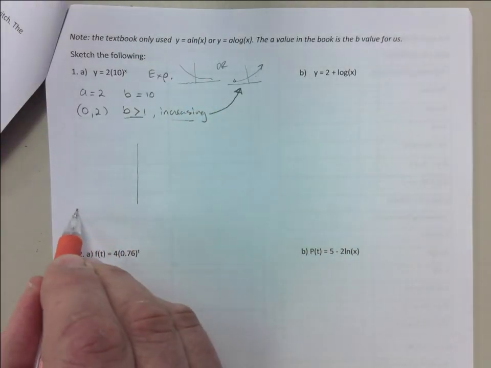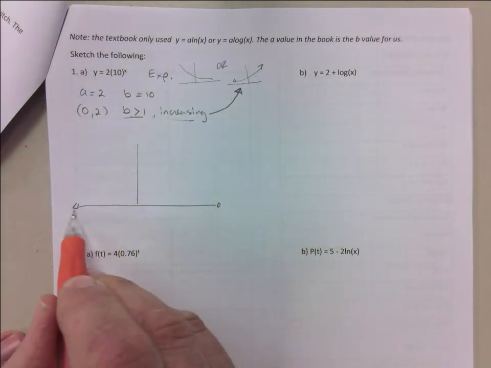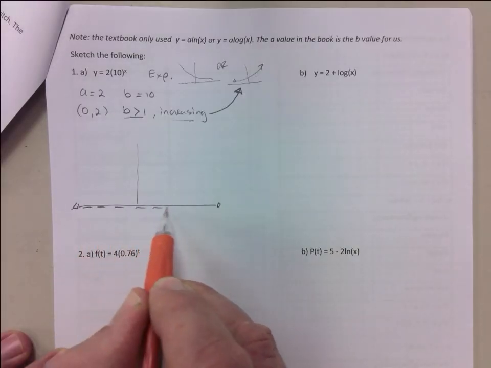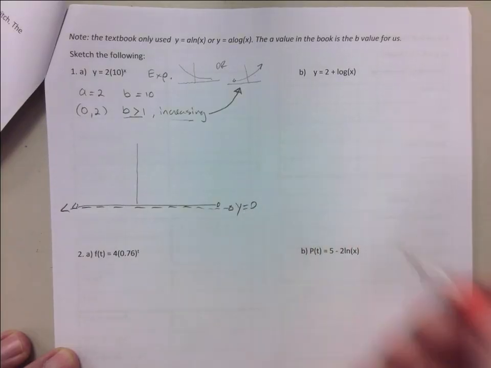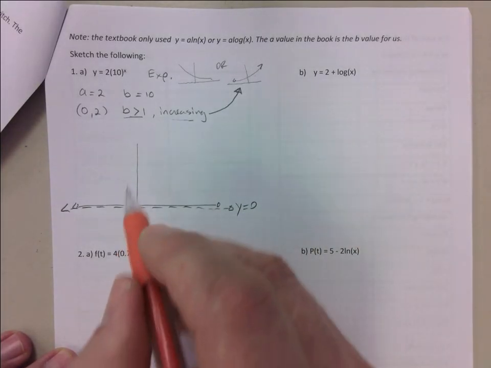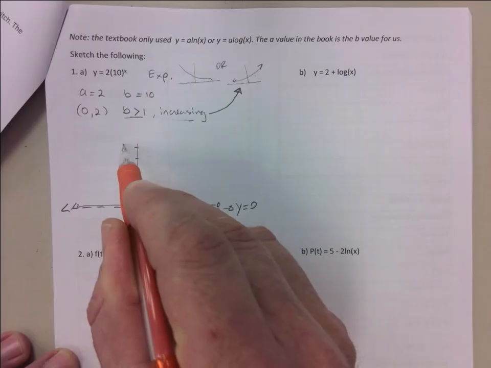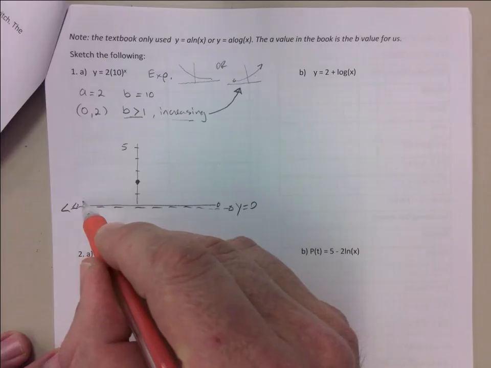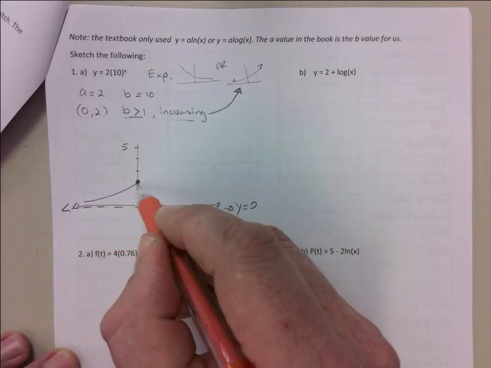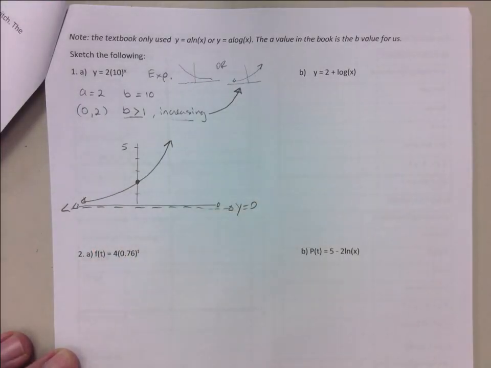This is just a sketch, so I'm going to include the asymptote. This is y is equal to 0. This is 1, 2, 3, 4, 5. I know it goes through (0, 2), and I know it's increasing, so it's going to go like this. This is just to envision what's happening, right? What to expect.